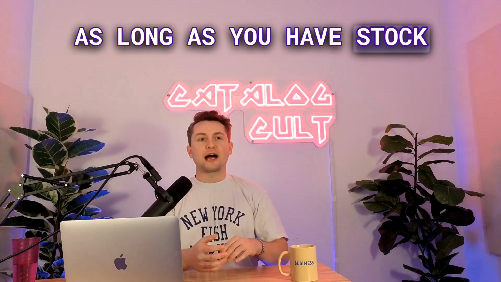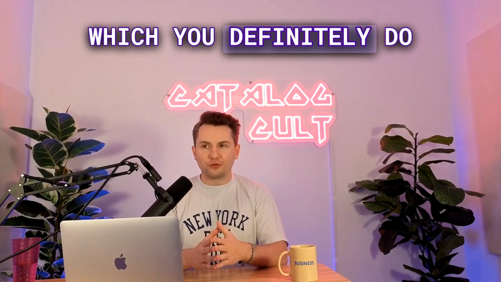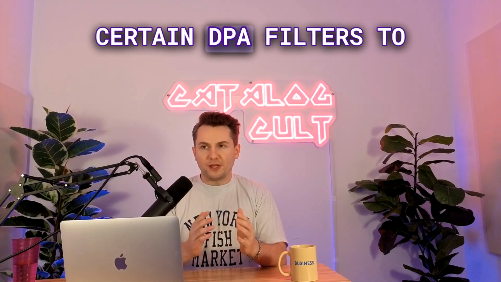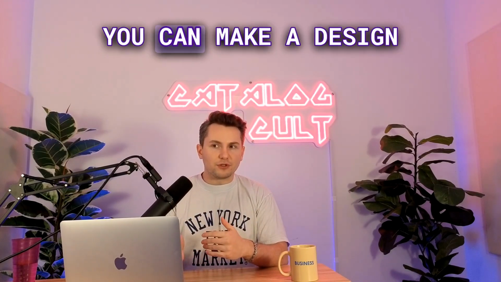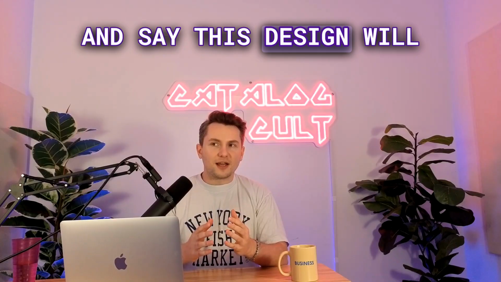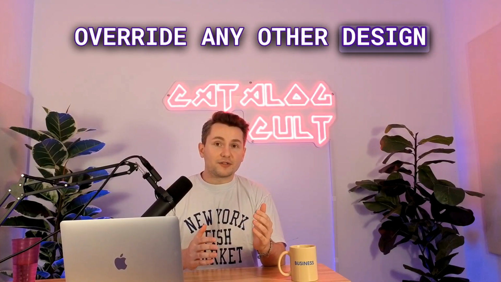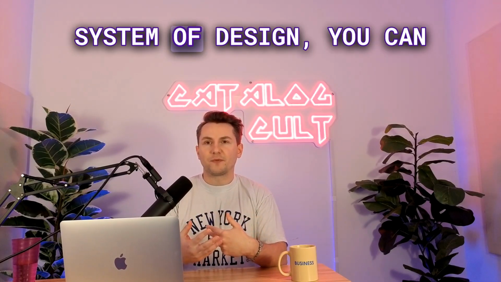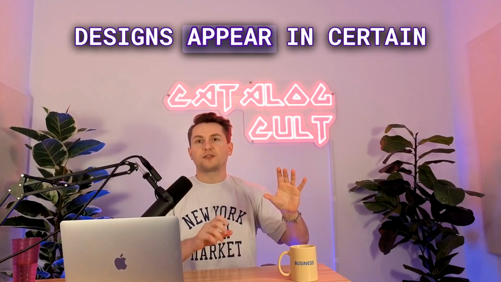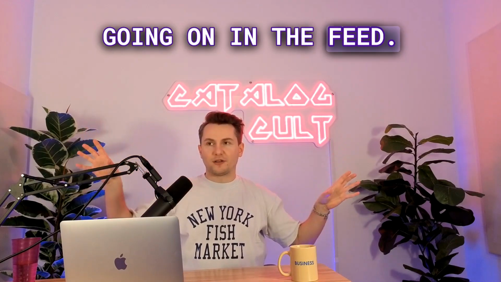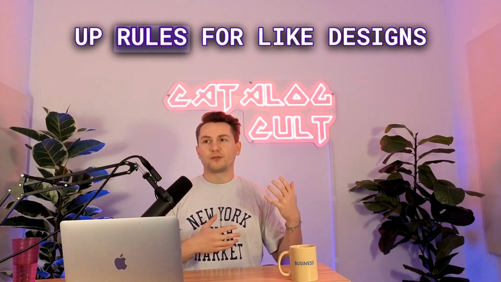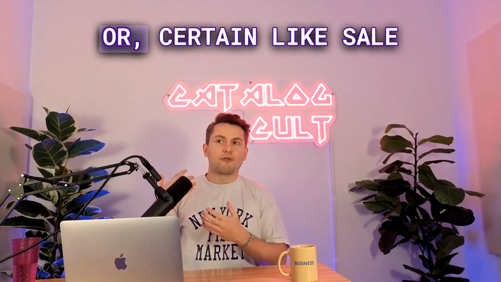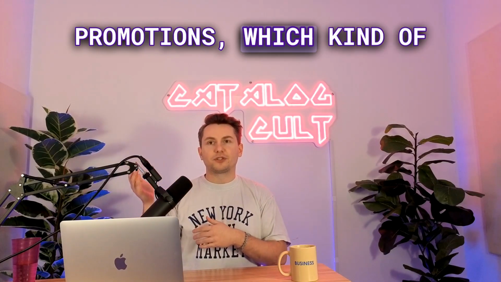As long as you have stock that's tracking your feed, which you definitely do, everyone does, you'll be able to set rules for certain DPA filters to apply in certain scenarios. You can make a design and say this design will override any other design if the stock is below 100. By building a rules-based system of design, you can make sure that certain designs appear in certain scenarios based on what's going on in the feed, which makes it easy to set up rules for designs to apply based on low inventory count or certain sale promotions, which kind of brings me to my next point.